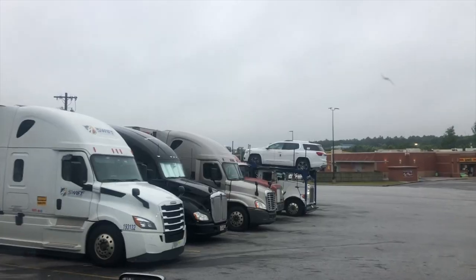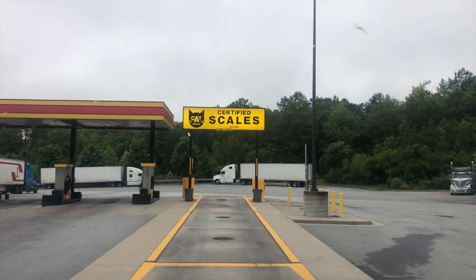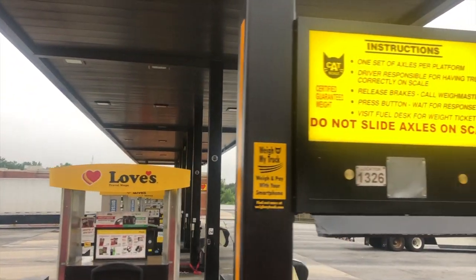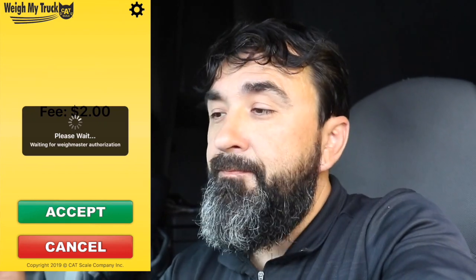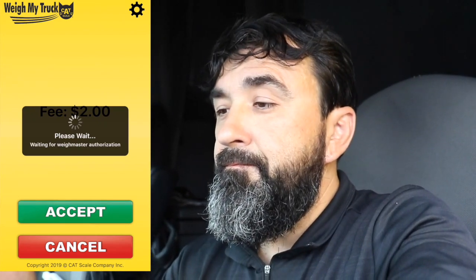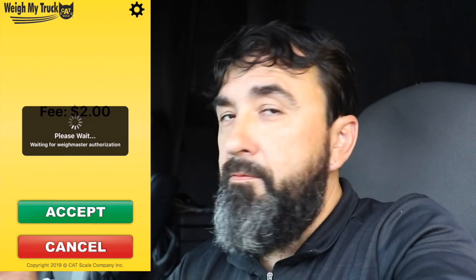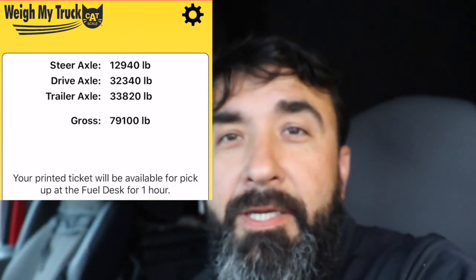But now let's reweigh it. And we'll go back to the CAT scale app. But this time, we'll do a reweigh. All the information is the same. It's only $2 this time versus $11.50. And if our calculations in tandem sliding was correct, we should be good. And boom, we are good to go.